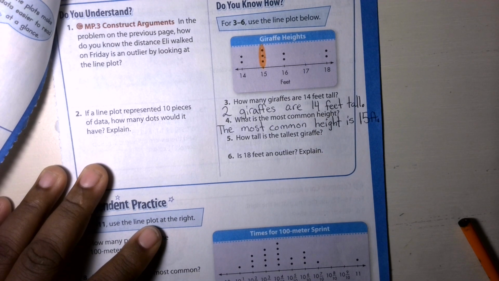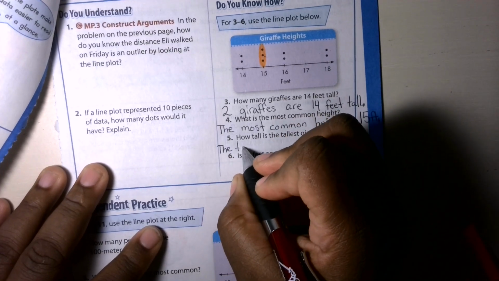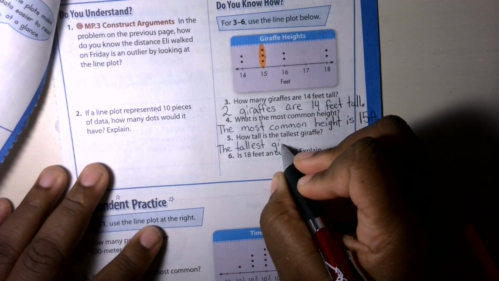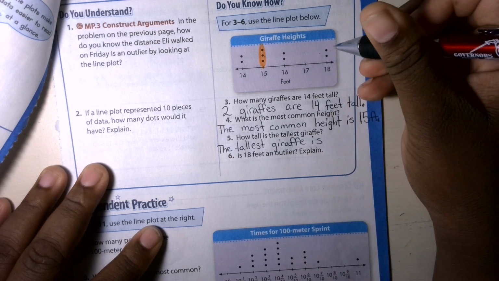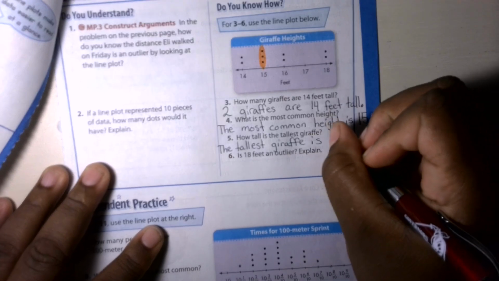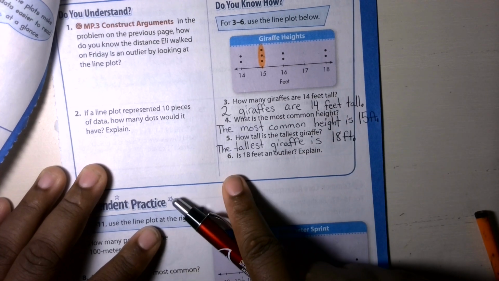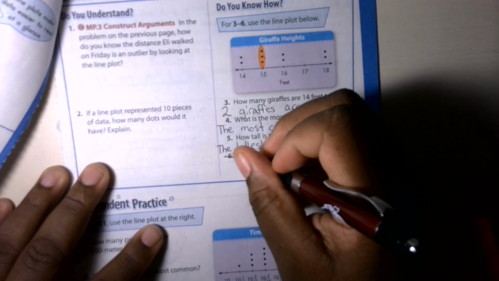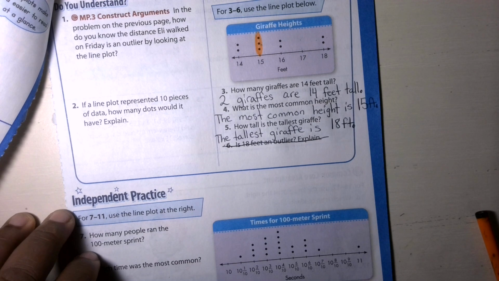How tall is the tallest giraffe? The tallest giraffe is 18 feet. We will not do question number 6. Is 18 feet an outlier? We will not do question number 6. Let's keep practicing reading a line plot.